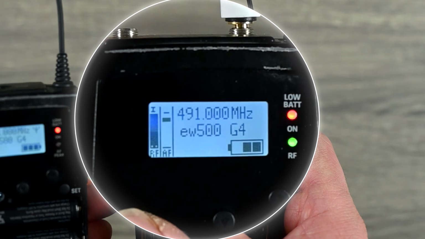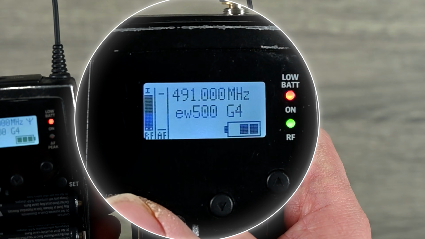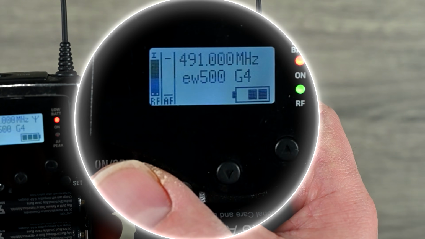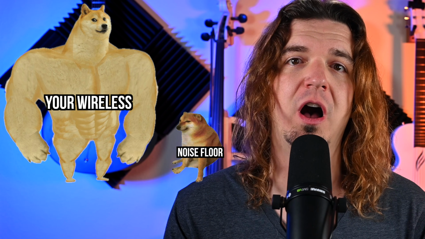It is a very, very strong signal now, and that noise actually went away because the signal of my wireless is stronger than the noise. So does that mean that the noise is completely gone and non-existent? No, it's still there. It's just that my wireless system is picking up a much stronger signal from my wireless transmitter. And that's where we get the signal to noise ratio. You want the signal strength to be stronger than the strength of the noise.